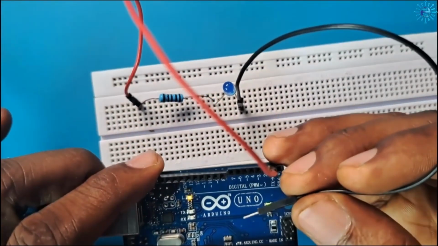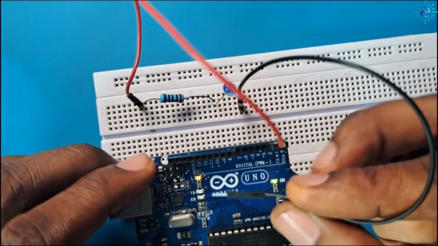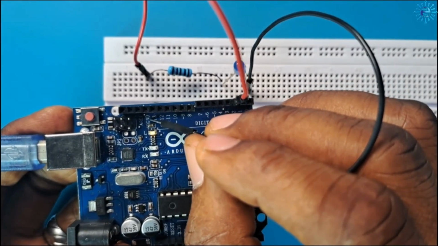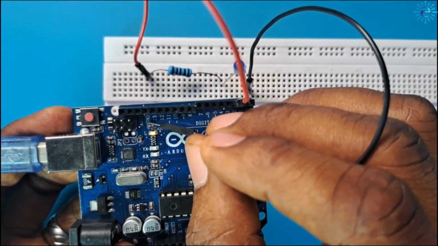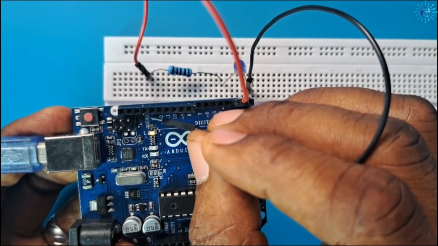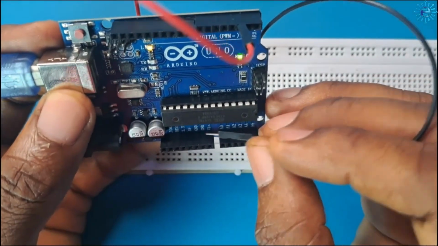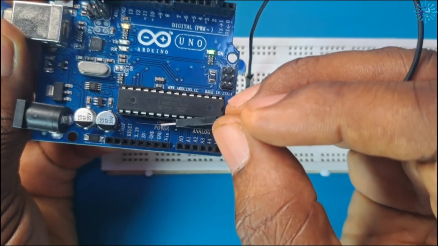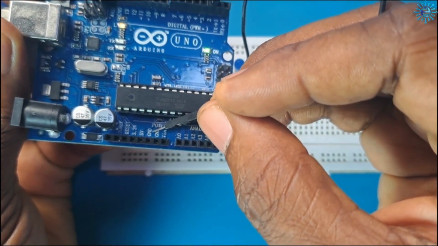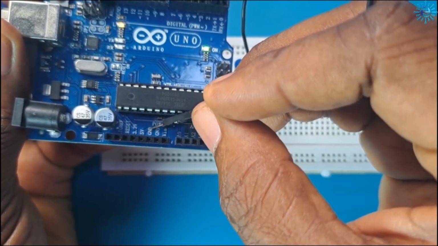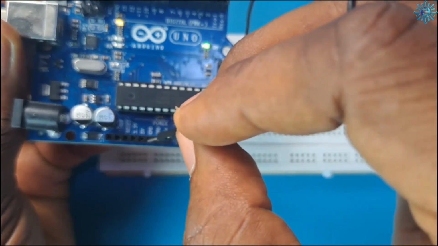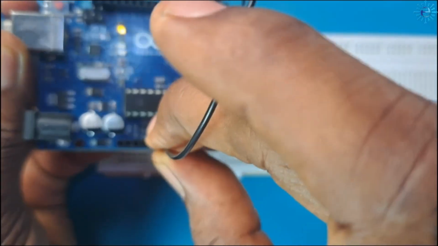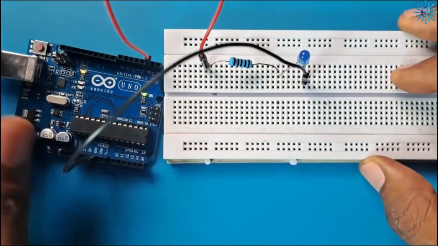On the Arduino board, we have about 3 ground pins. This is one of the ground pins of the Arduino board. It is abbreviated as GND, and here we also have other ground pins of the Arduino board. Okay, so we have other ground pins, about 2 ground pins of the Arduino board here and here. So I can connect the other jumper wire here. So we have our circuit complete.